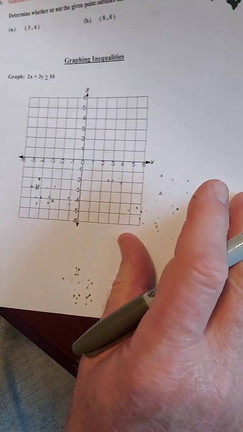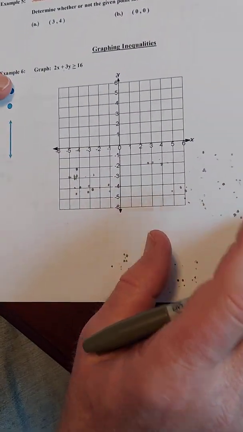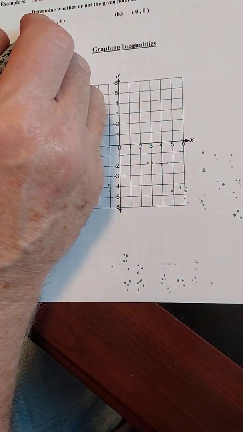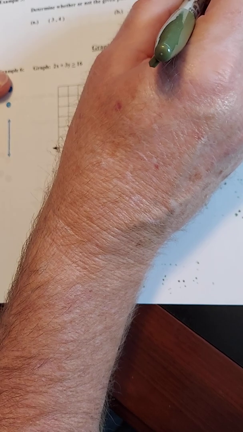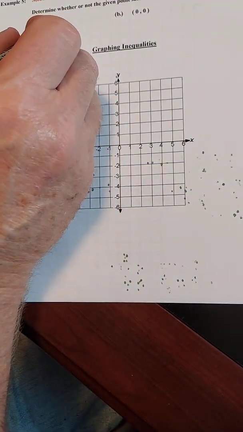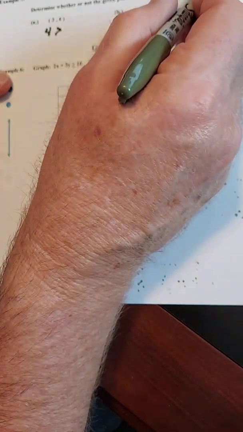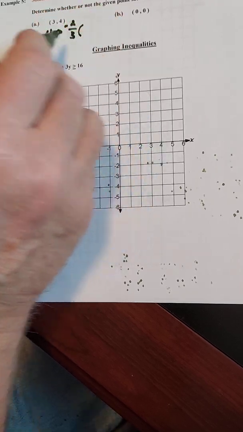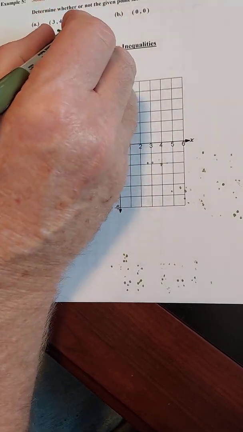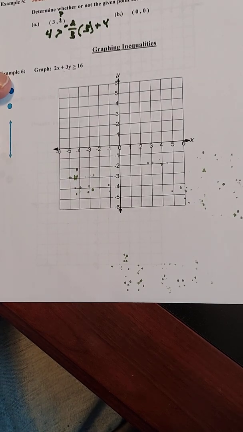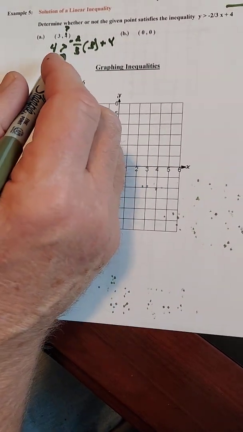Okay. Example 5. We're given this inequality. We want to know if each of those points work. So I've got y greater than negative 2/3 x plus 4. So my y value is 4. Greater than, all I'm doing is taking that inequality and plugging in my point. So the x value is 3, so it's going to go here, plus 4. And I'll put a question mark in there because I want to know, is that actually going to be greater than when I get done?